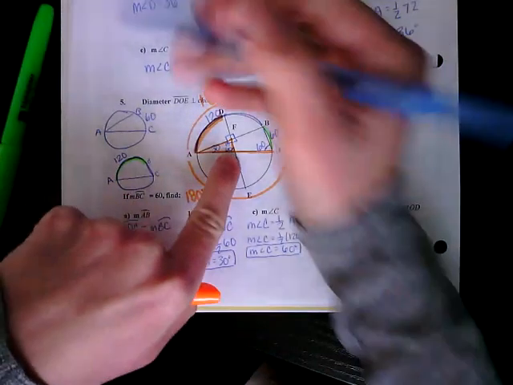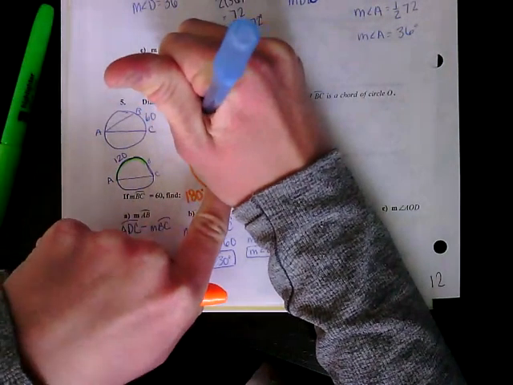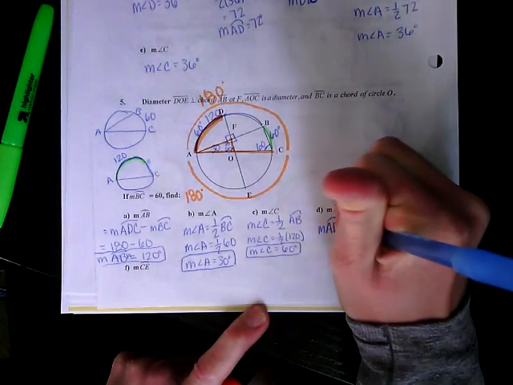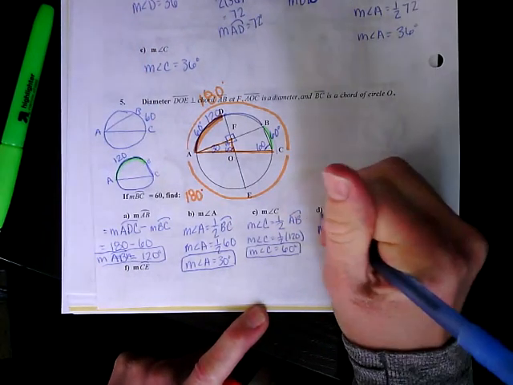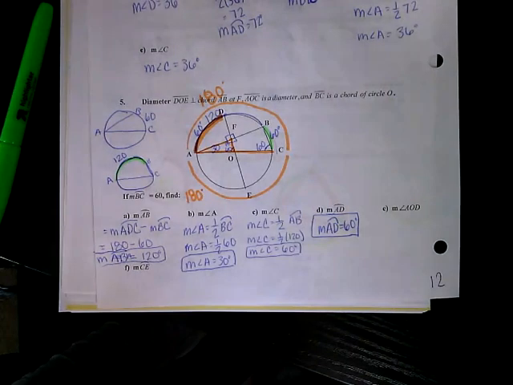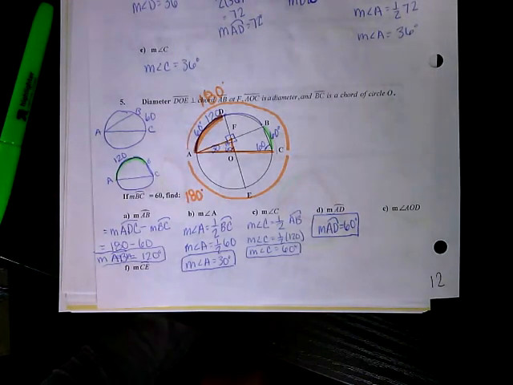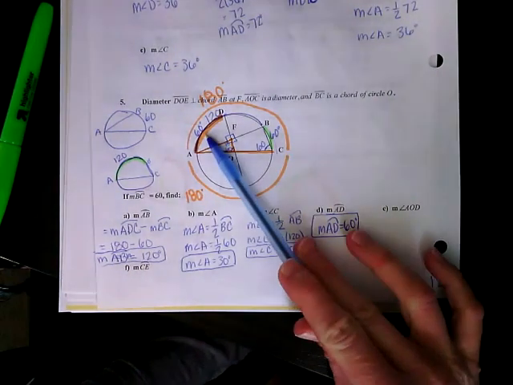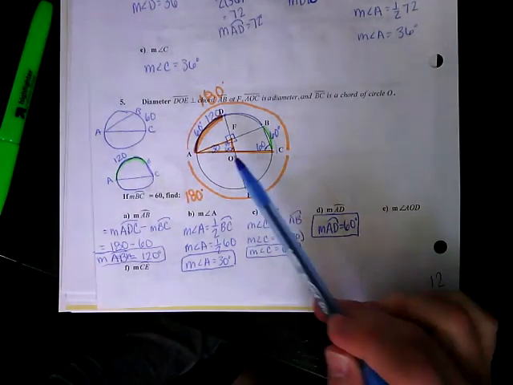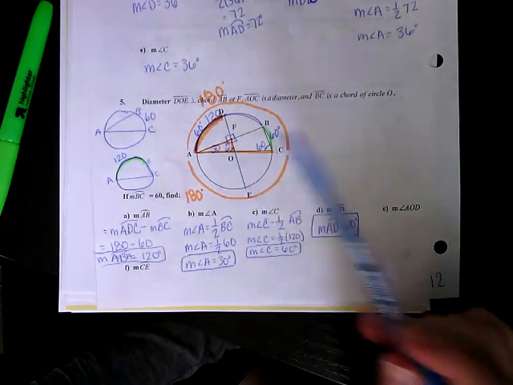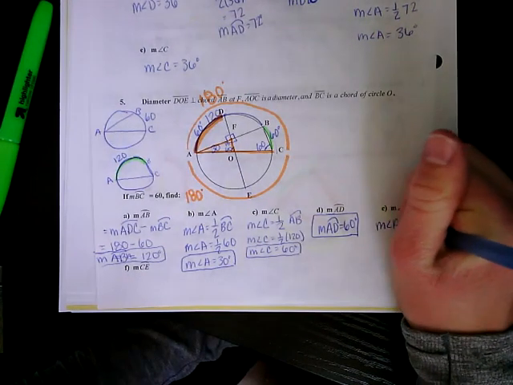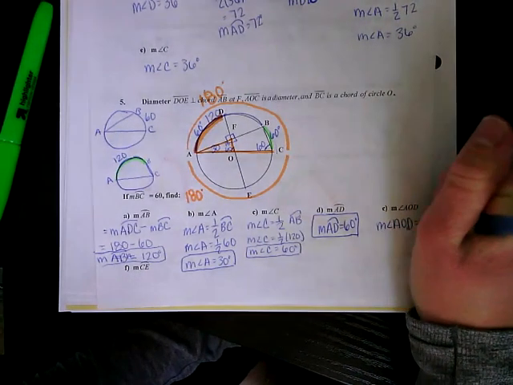Since this is 60, this is 60. So the measure of arc AD is equal to 60. Sometimes we're going to have to take a couple of steps and think a little bit. Now that was arc AD. Now we have to find the measure of AOD, which we just did. We got a little ahead of ourselves here. But the measure of angle AOD is equal to 60.